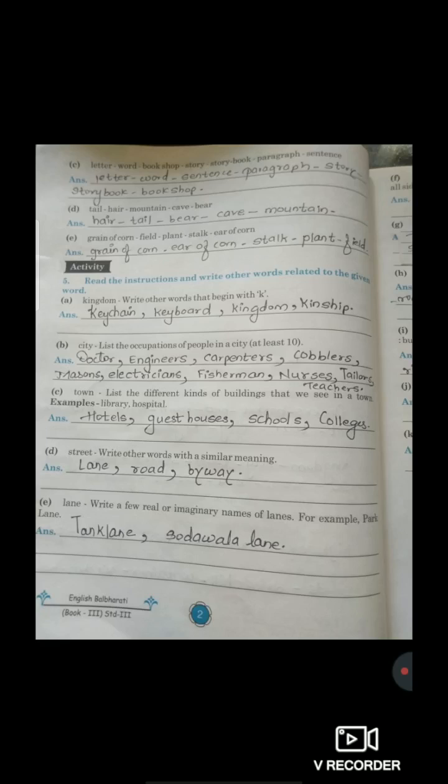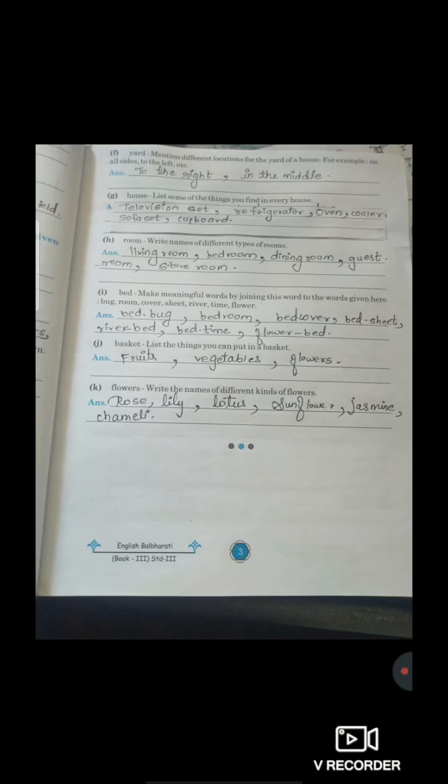So students, we have completed page number 2. Now move to the next page. Page number 3. In that, students, the F1 question. Yard. Mention different locations for the yard of a house. For example, on all sides, comma, to the left, etc. And the answer is to the right, comma, in the middle. At the end of the sentence, we have to put a full stop.